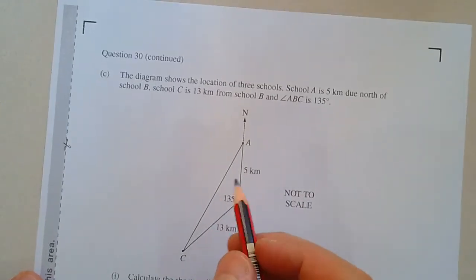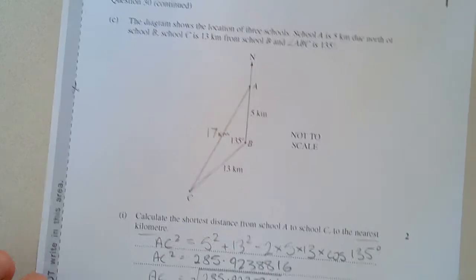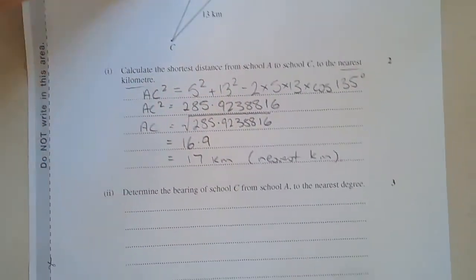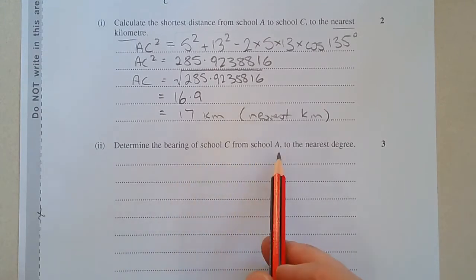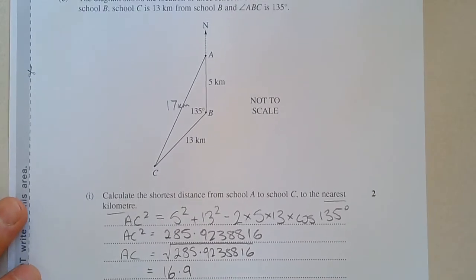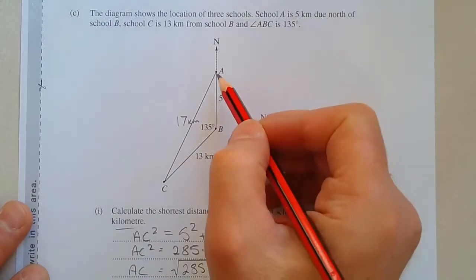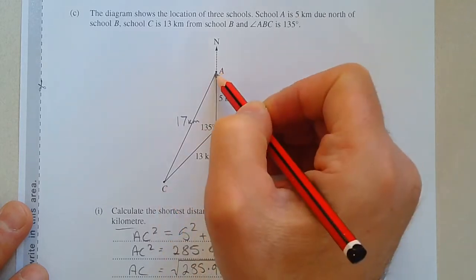Okay, so I'm going to add this on to the diagram. So that's 17 kilometres. Let's have a look at part 2. Determine the bearing of school C from school A to the nearest degree. So this means that we need to find the bearing of school C from school A.